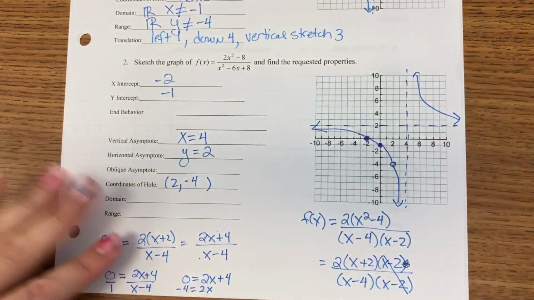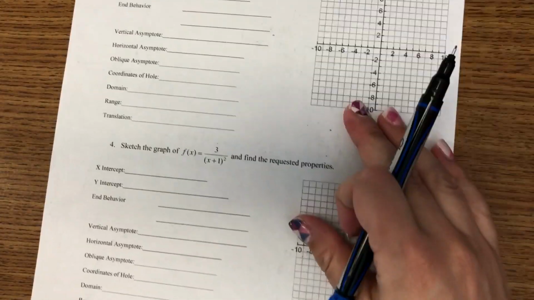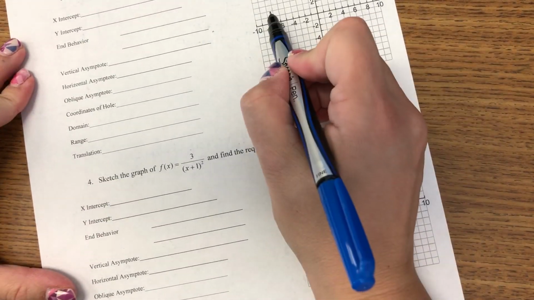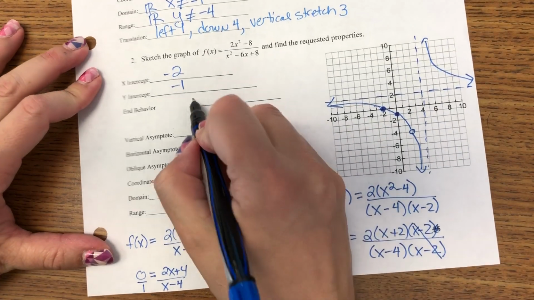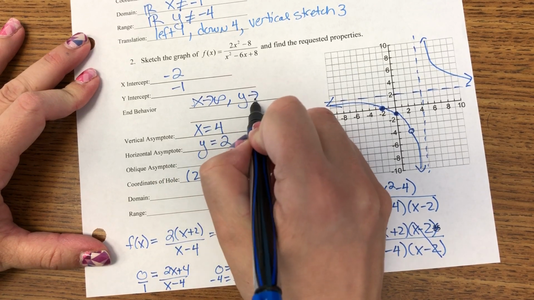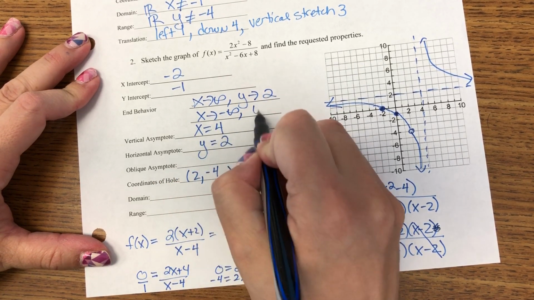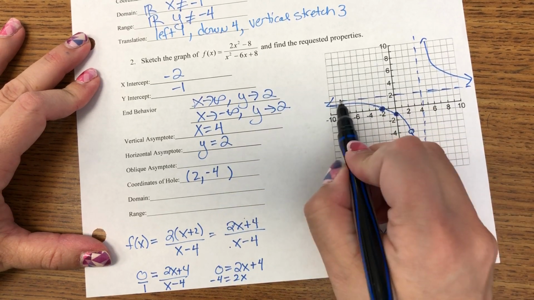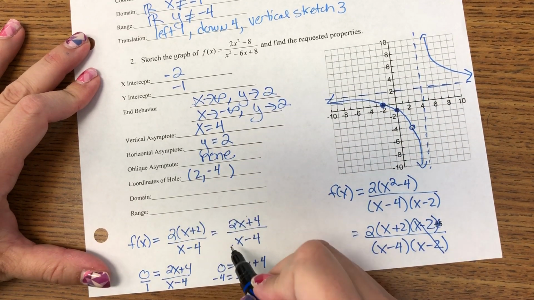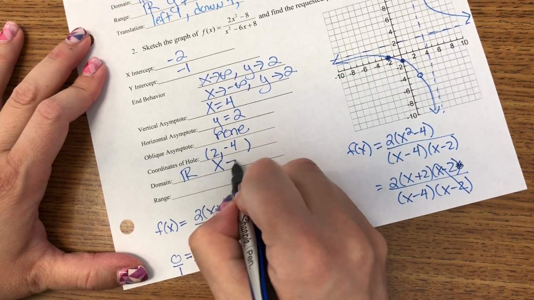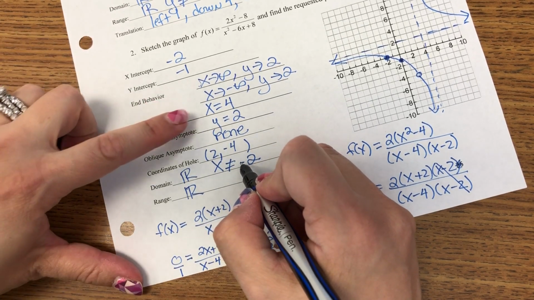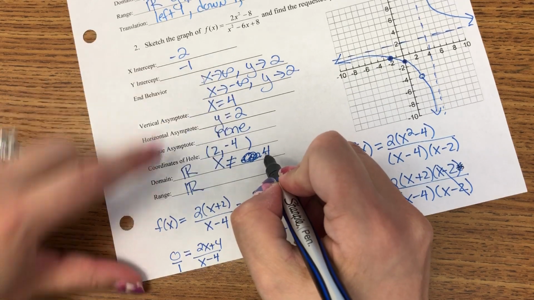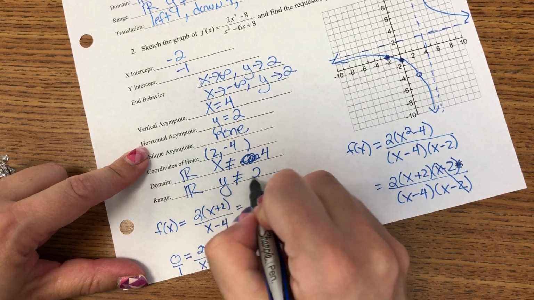Okay, let's see what's next. More graphs. Oh man, I didn't finish my properties. Sorry, wait, go back. All right, end behavior. X goes to infinity, y goes to 2, x goes to negative infinity, y also goes to 2, both at the horizontal asymptote. No slants. Domain is all reals, x cannot be 4. Sorry. The range is all reals, y cannot be 2. All right, now we're done.